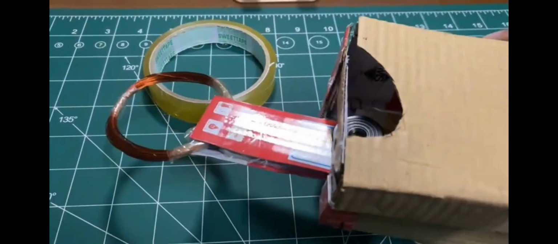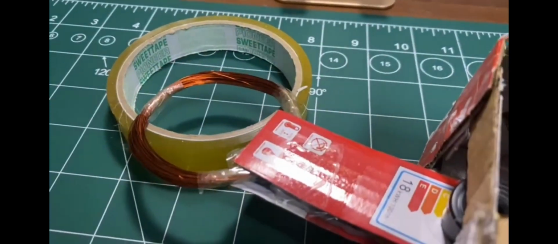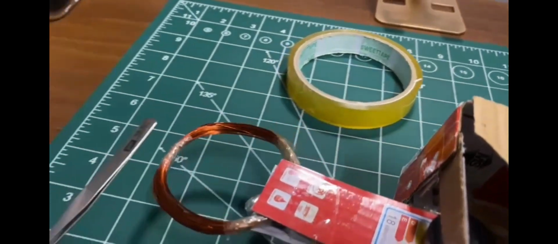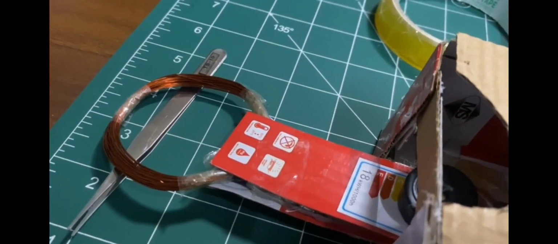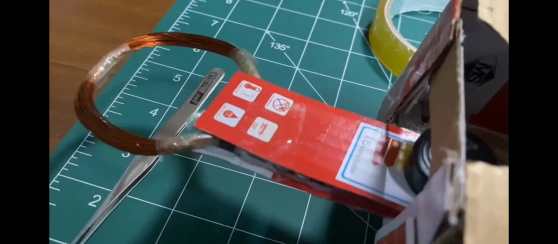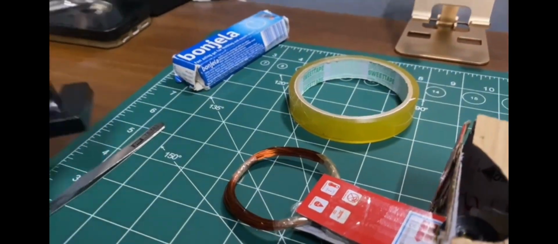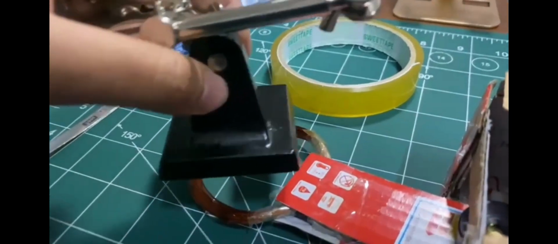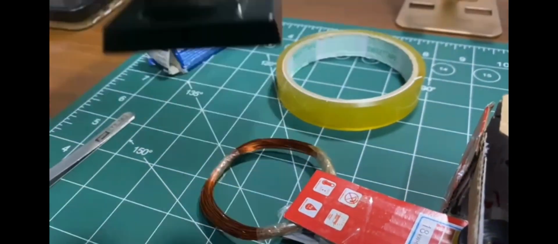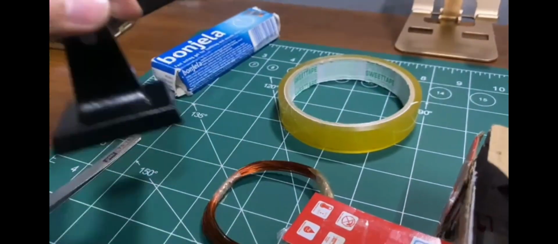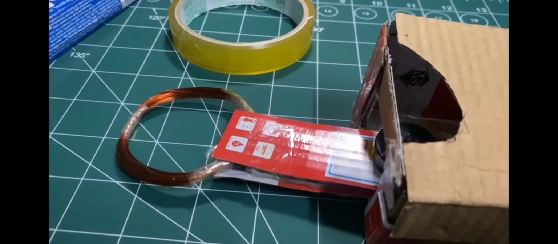If we take the coil closer to the non-metal object, the noise stays the same, but if we put it to the metal, listen, the sound is totally different. I use the clip which is made of metal. This means this is the metal item. That's the simulation of the metal detector.